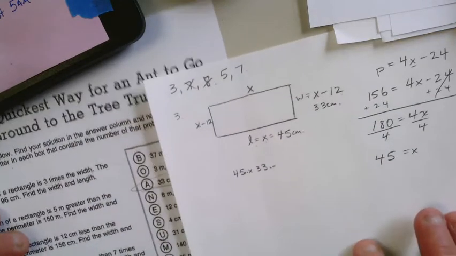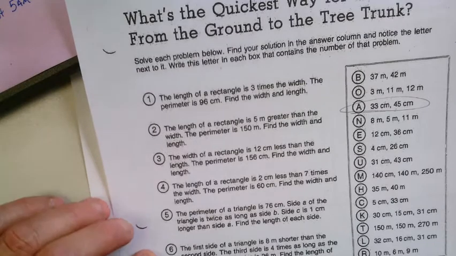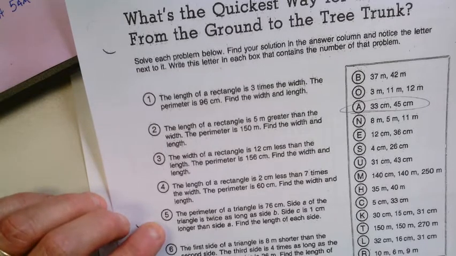So in number 5, it reads this. The perimeter of a triangle is 76 centimeters. Side A of the triangle is twice as long as side B. Side C is 1 centimeter longer than side A. Find the length of each side.